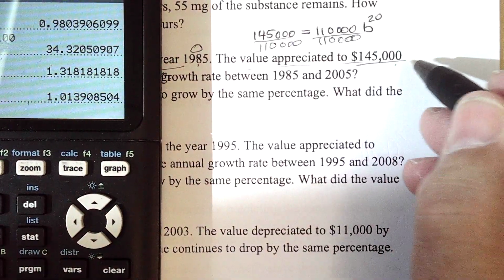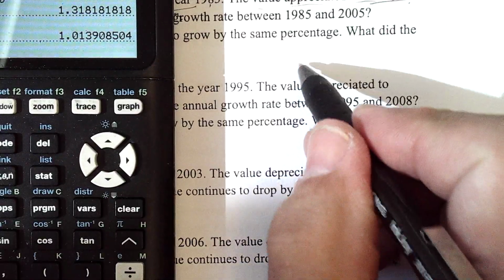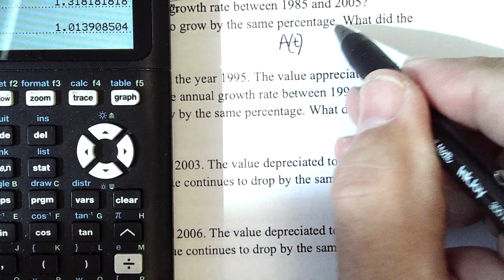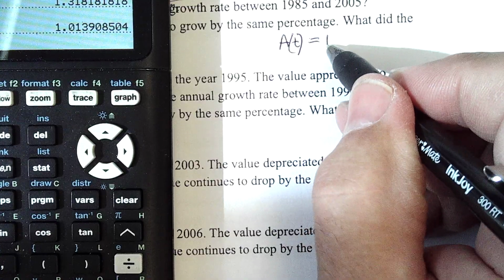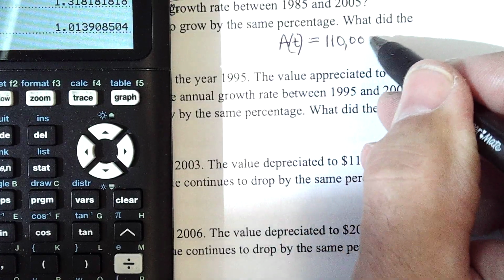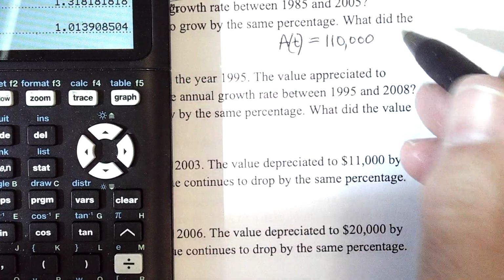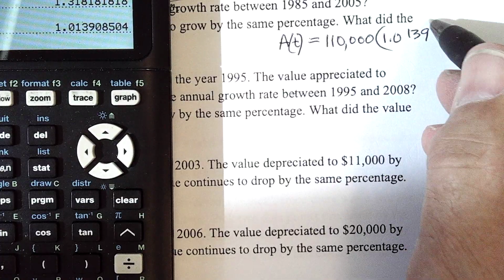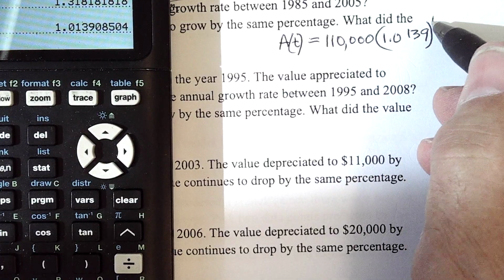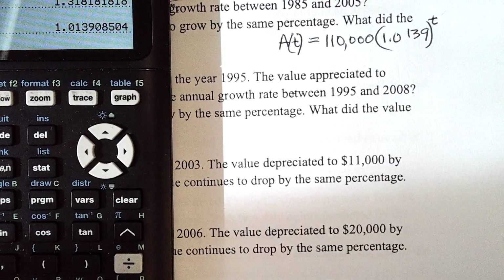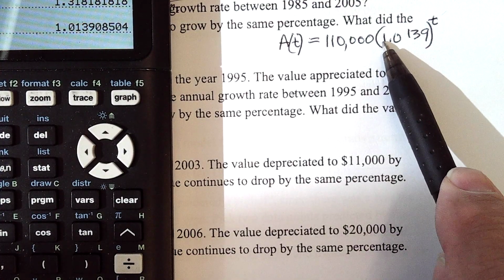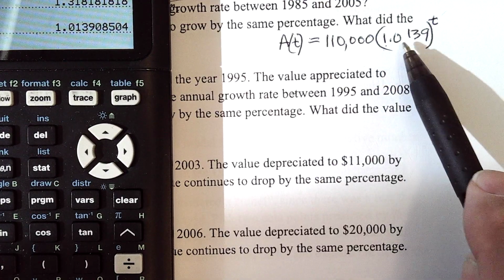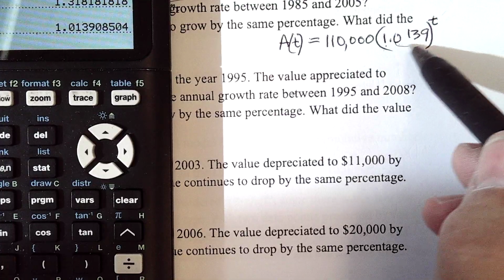So my model will be, let's put it down here. It'll be the amount after some time will be the starting amount, which we decided was 110,000. The base, which I got as 1.0139 to the T, and this is saying it keeps 100% and grows at what this is in percent.